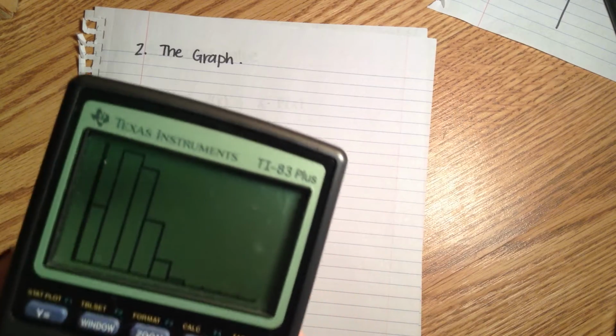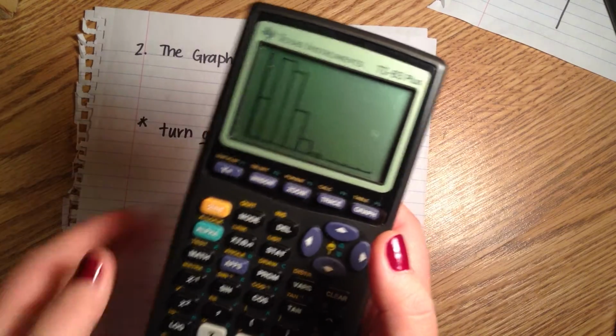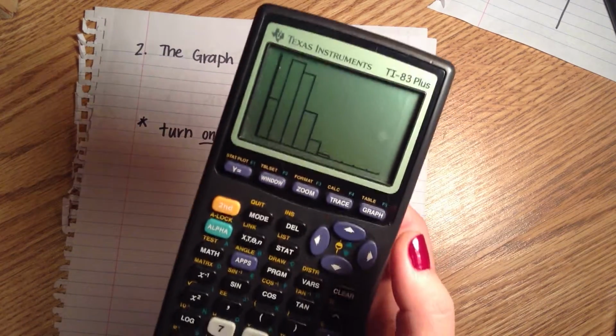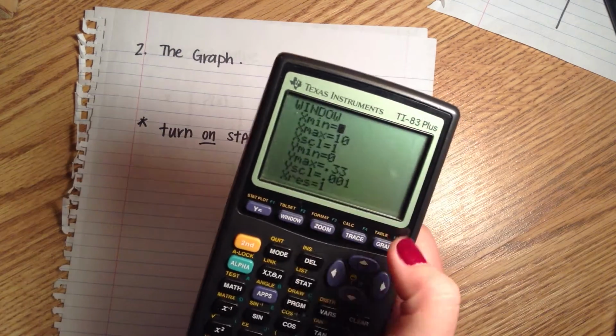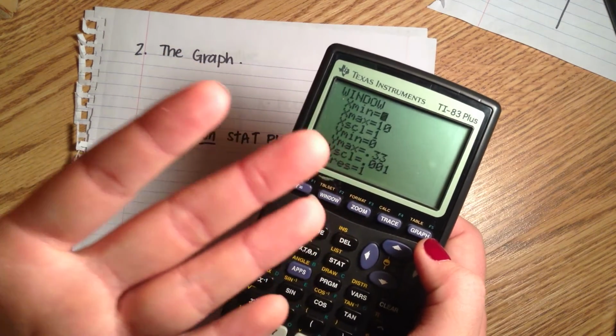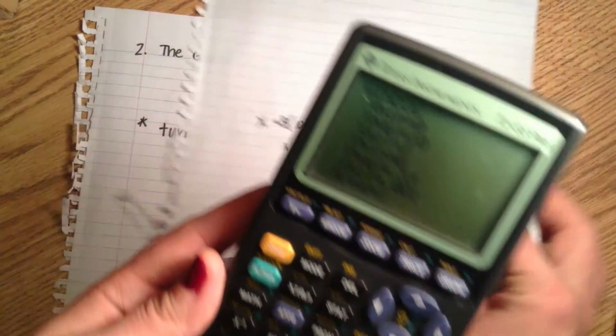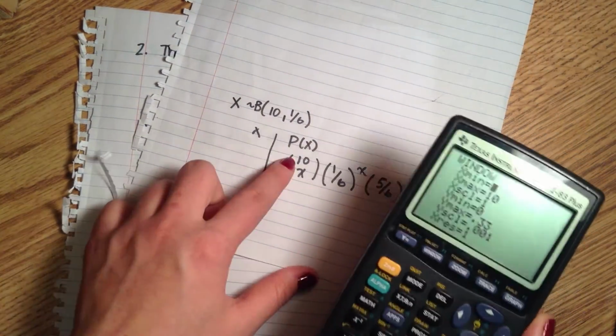Okay, so my graph has a really nice window setting, but if your graph doesn't already have that, it's a good idea to go to your window setting and make sure that the window setting is appropriate to the distribution we're talking about. So this right now is graphing our binomial distribution where we had 10 trials.